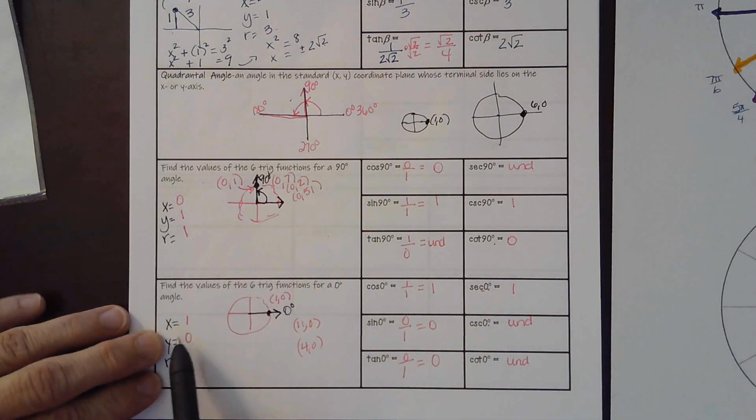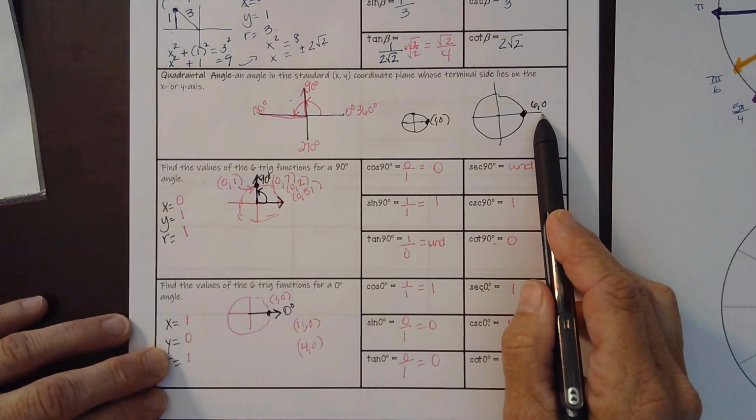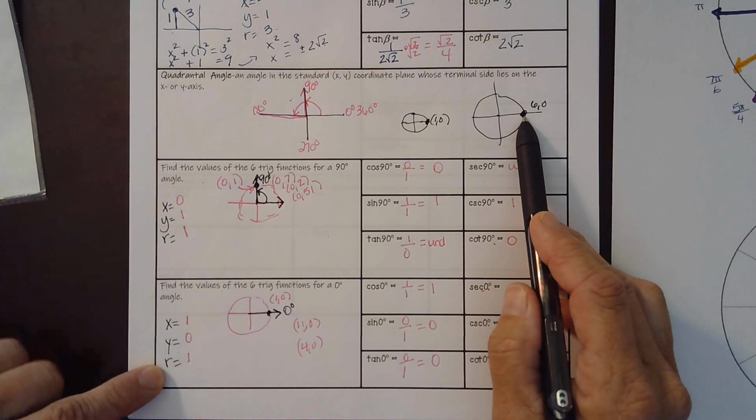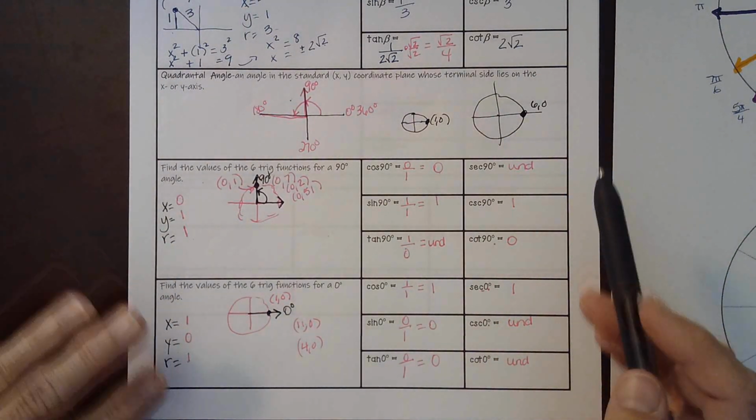Well, your x value would be 6, your y value is still 0, your r value becomes 6. So it looks like there's a significant difference.